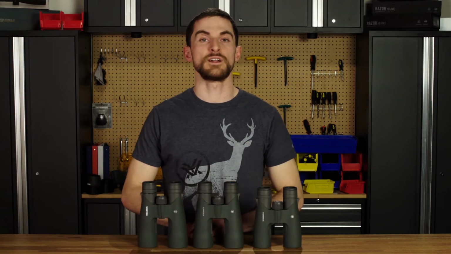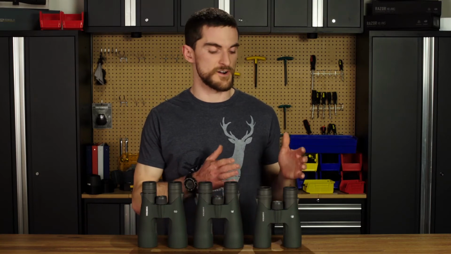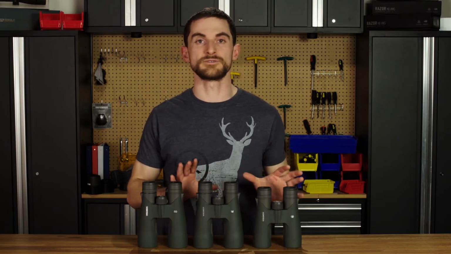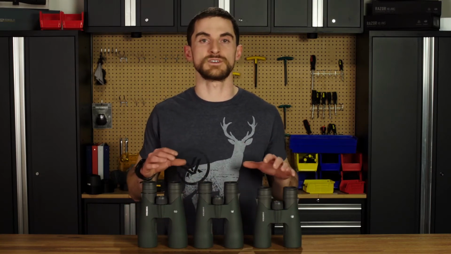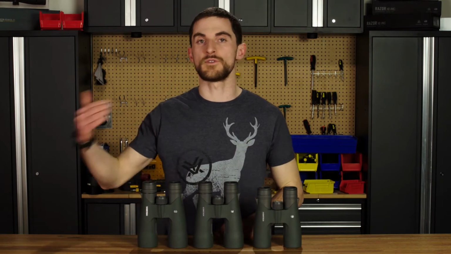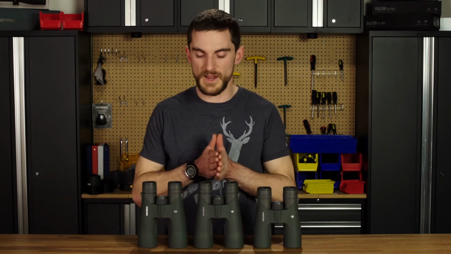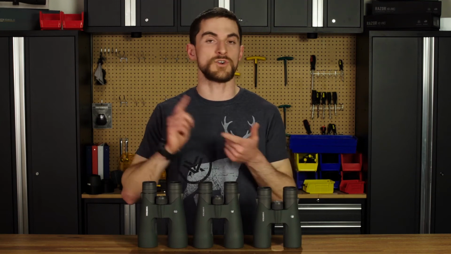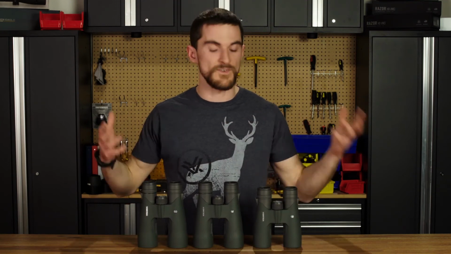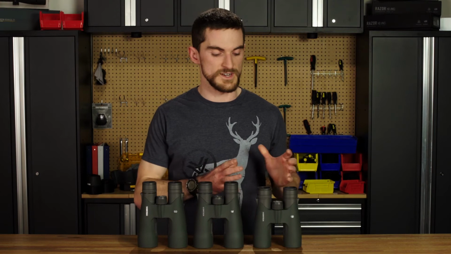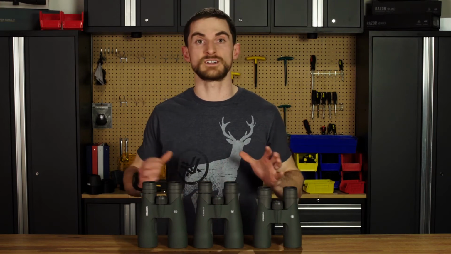Now, it's worth mentioning right off the bat that we are using, in this case for our examples, the Razor UHD binoculars. Keep in mind that all of the characteristics we're going to talk about here apply to all other families of binoculars when you're comparing within the same line. So this could be Crossfire HD, Diamondback HD, Viper HD, it really doesn't matter. We're mostly going to speak to the magnification and objective lens sizes here.